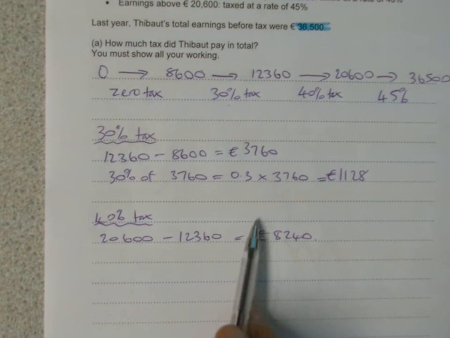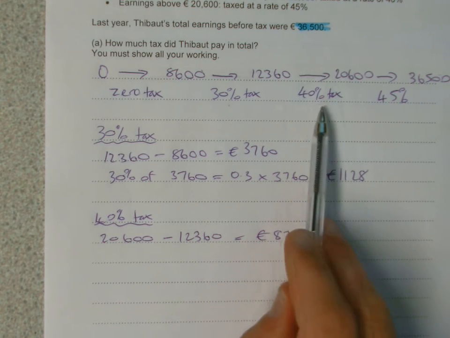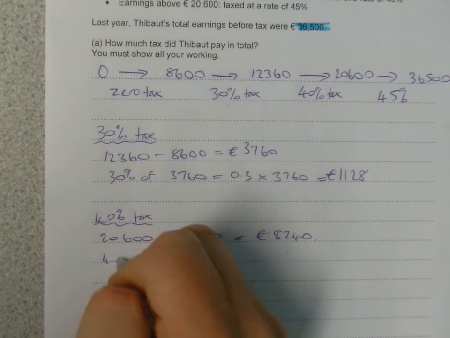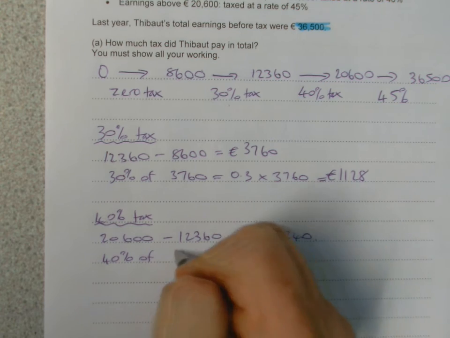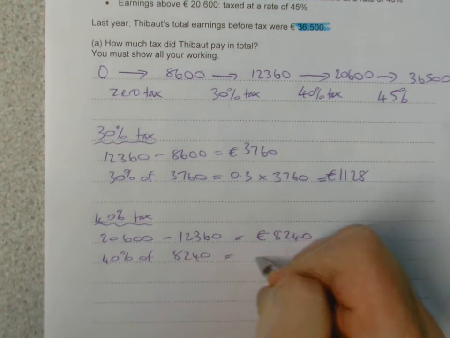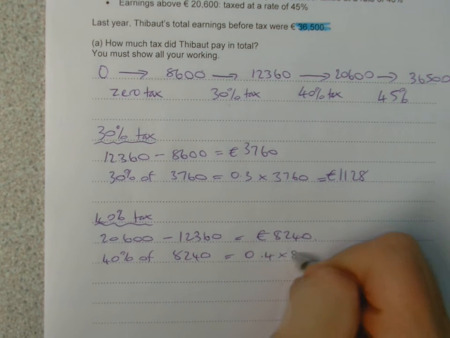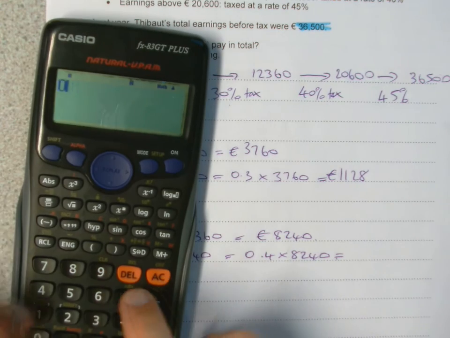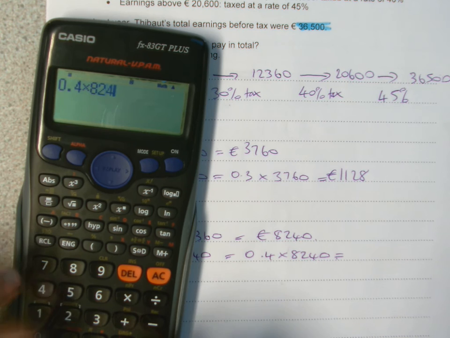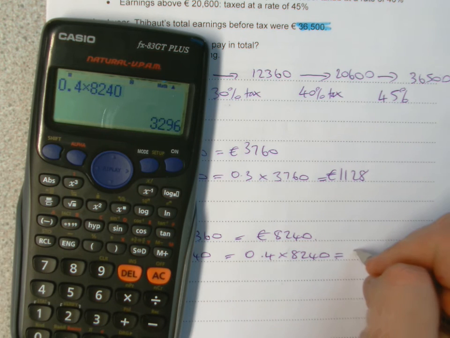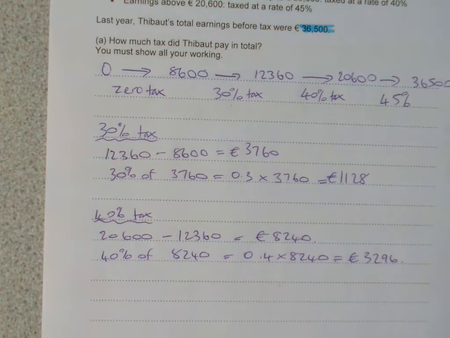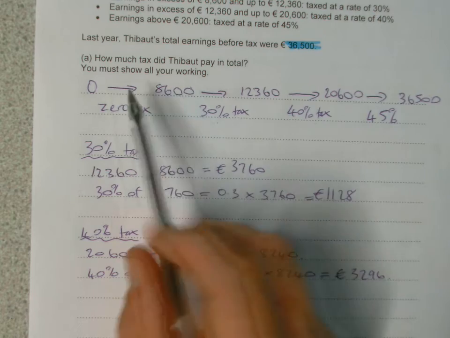Okay, so now that's how much is between these two values, and he's going to get taxed 40% on that amount of his income. So 40% of that is 3,296.